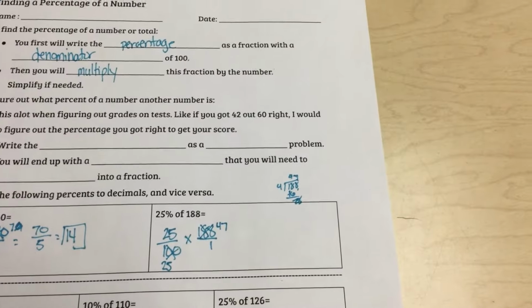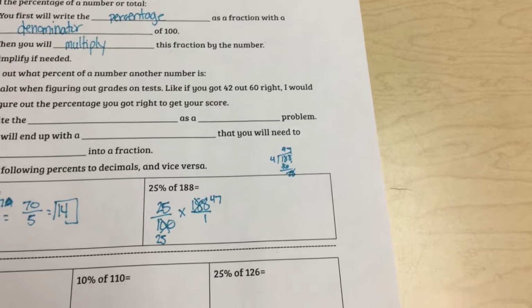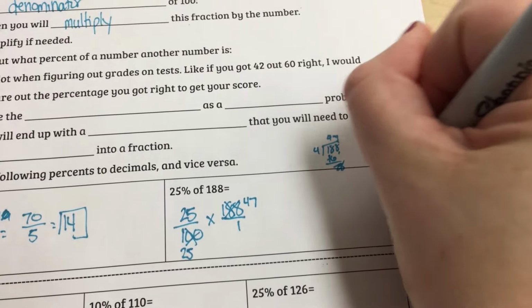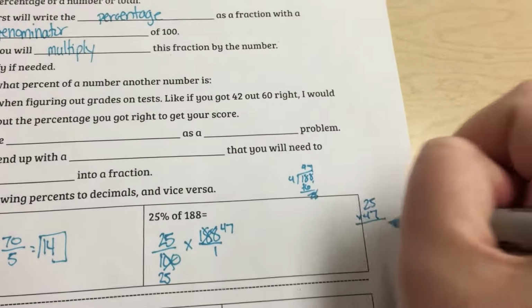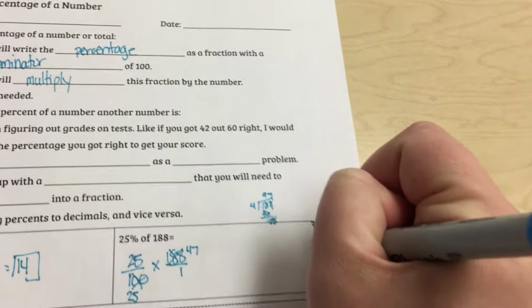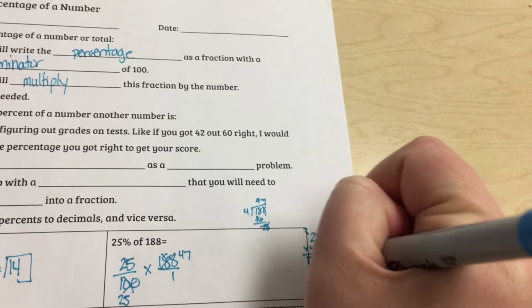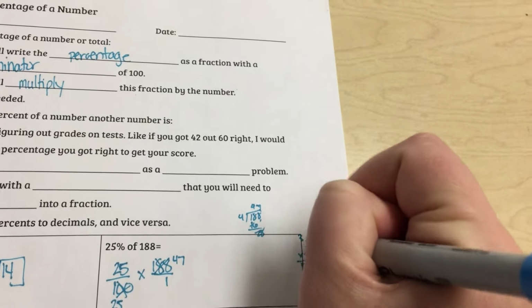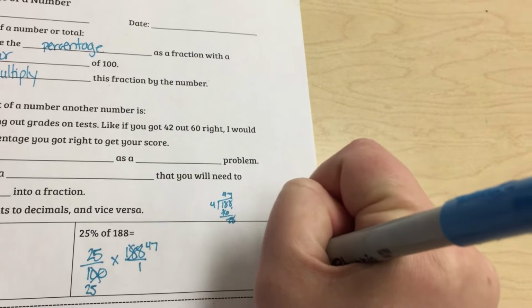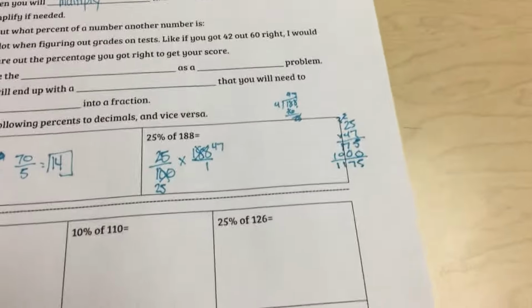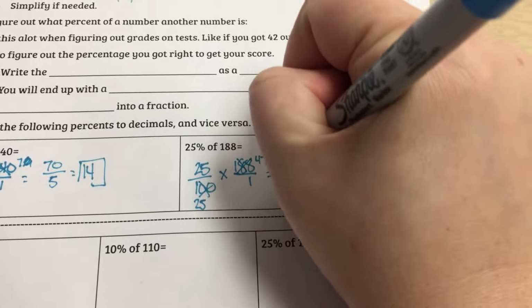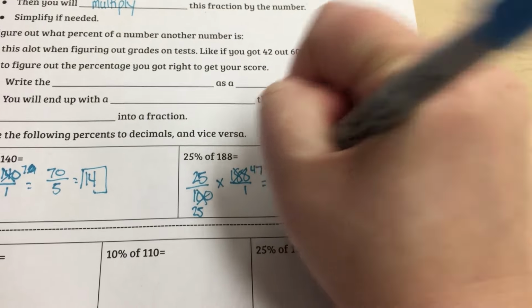So I have to do a little more math over here off to the side. I'm gonna have to do 25 times 47 because I don't know that in my head. 7 times 5 is 35. 7 times 2 is 14, plus 3 is 17. Add my placeholder. 2 times 5 is 10, 2 times 2 is 4, plus 1 is 5. So I got 1175. Okay, so the fraction I'm going to end up with is 1175 over 25.